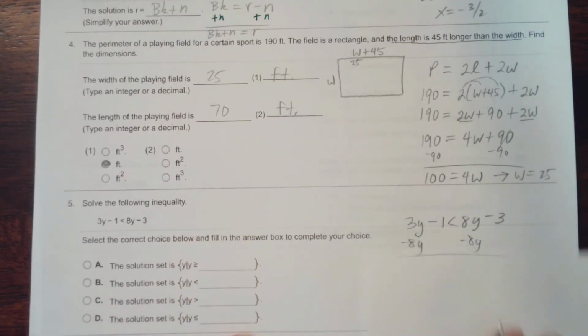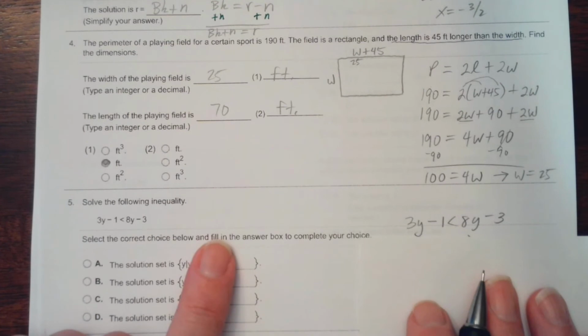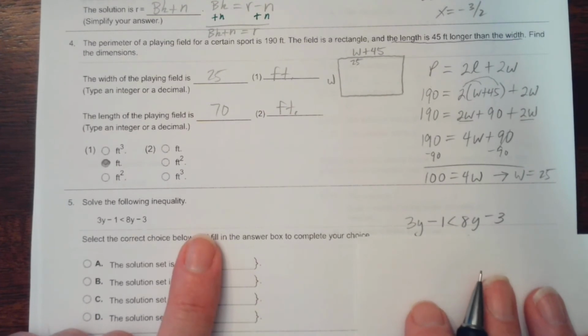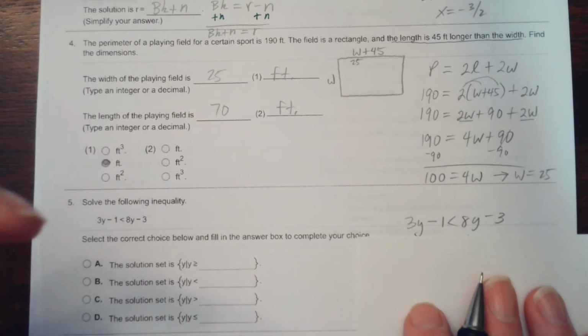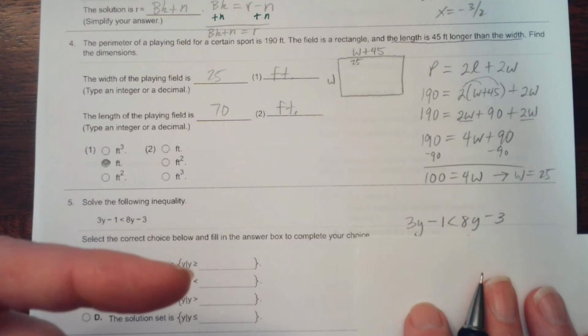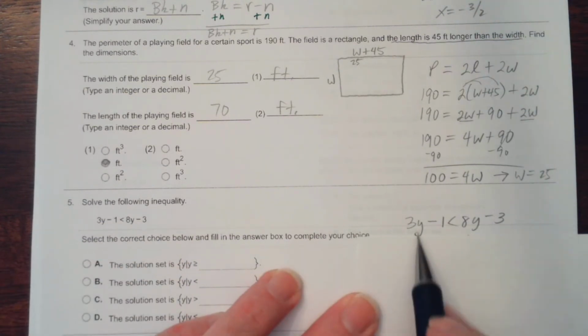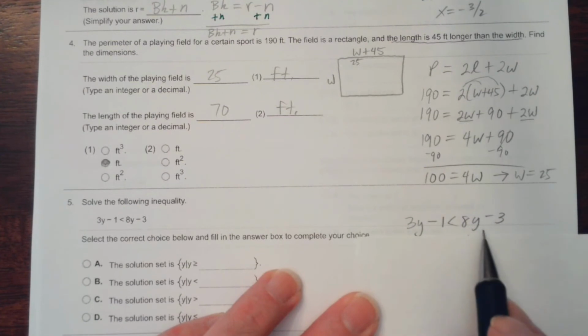So here you're solving an inequality. Now remember, when we solve inequalities, it's just like solving an equation, except if you divide each side by a negative, you have to reverse the symbol. So in this problem, in terms of CSI, there's no fractions to clear. There's no simplifying to do. We've got 2 terms here that are not like terms. Same thing on the other side.